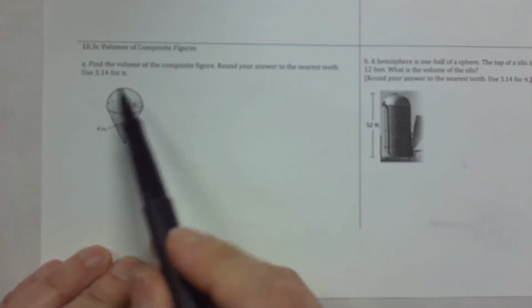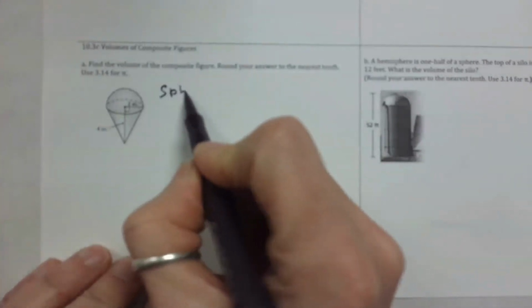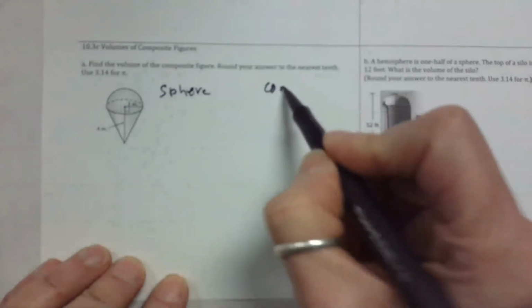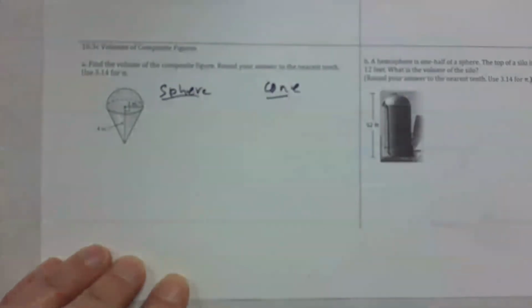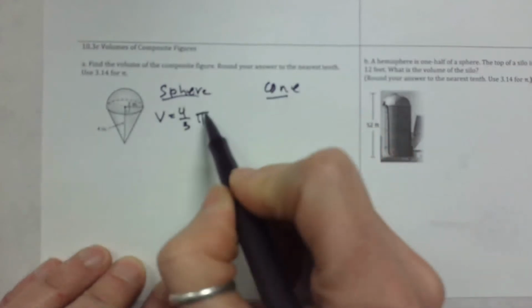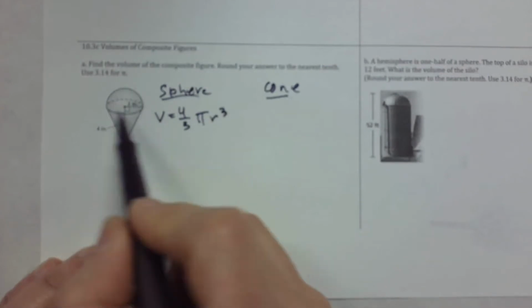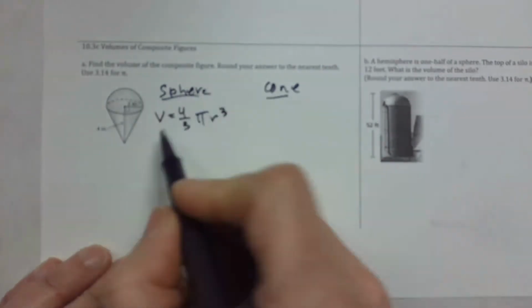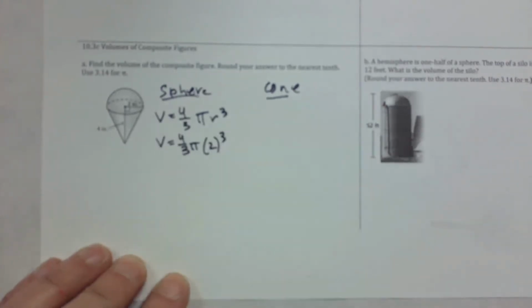So I've got half sphere on top and then a cone on the bottom. So I'm going to break this up into my sphere and my cone. So I'm going to use those two different formulas. So for my sphere, volume equals 4/3 pi r cubed. So notice here they've got from the center of the top of this cone out is my radius. So I've got the volume equals 4/3 pi. I'm going to do 2 cubed.